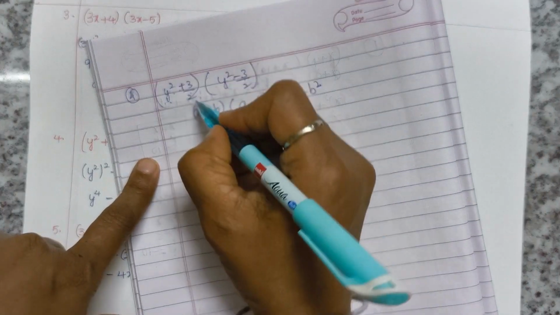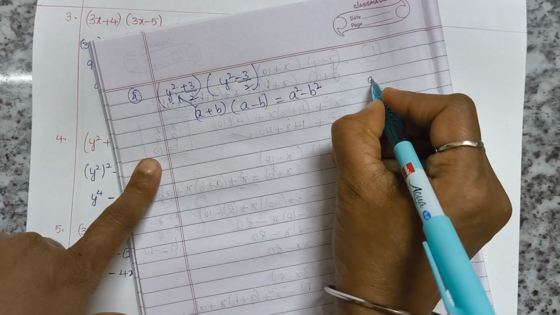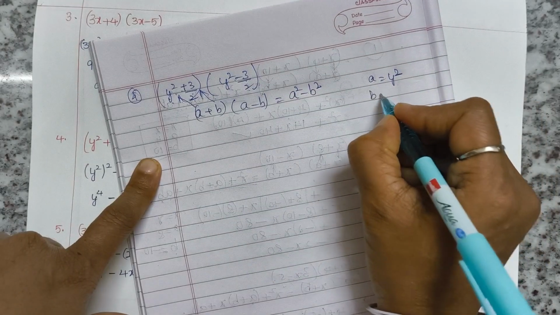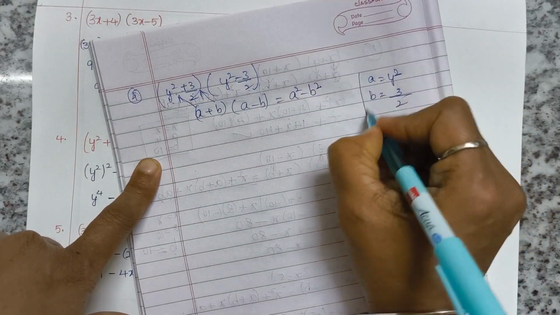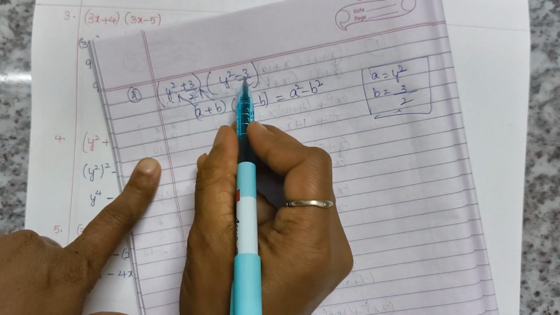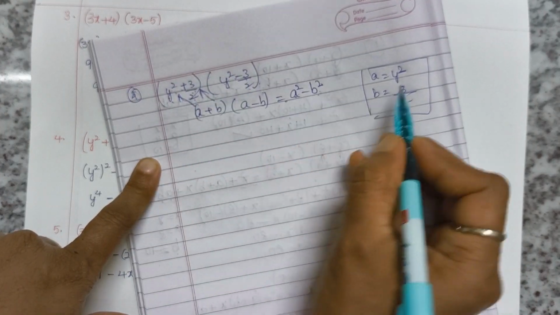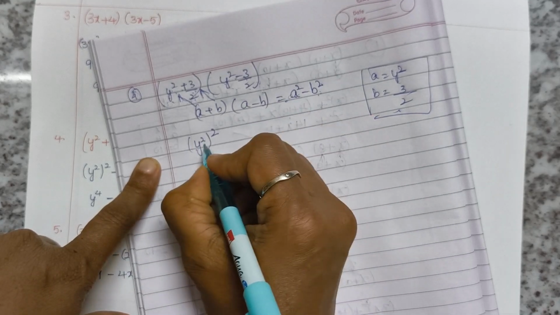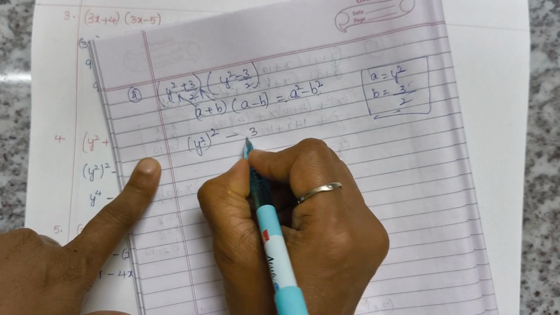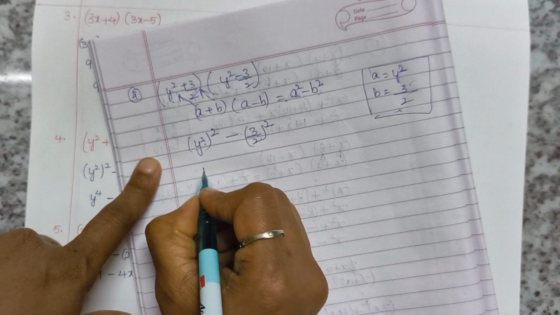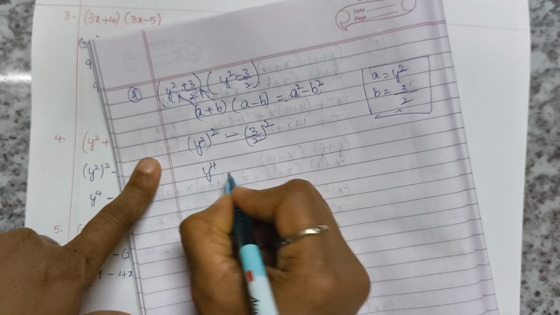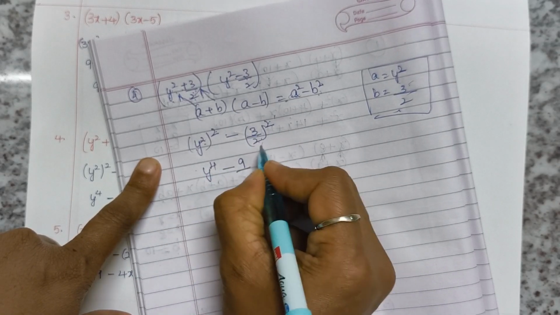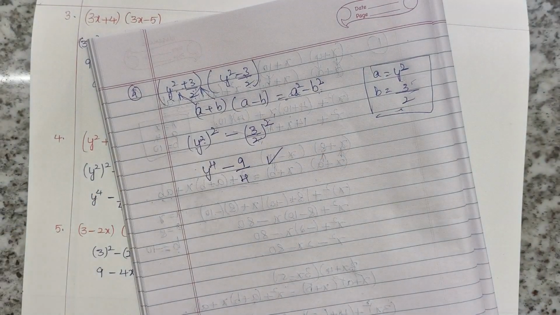Now a means y² and b means 3/2. Applying in the equation, (a + b)(a - b) gives a² - b². A square means y² whole square, and b square means (3/2) whole square. The power 2 into 2 gives y to the power of 4 minus, and 3 3s are 9, over 2 to the 4. This is the answer.